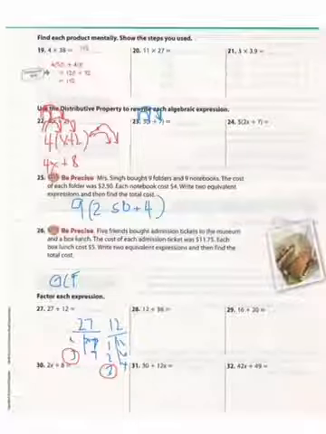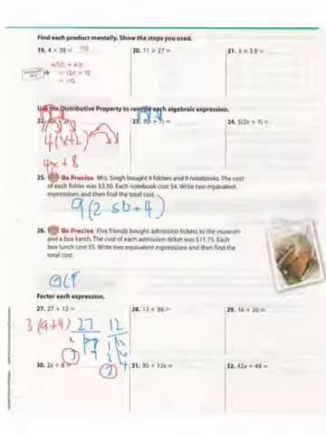So my biggest one is 3. So that means I'm just going to take 3 out, and like I did before, 27 divided by 3 equals 9, and then 12 divided by 3 equals 4. So that's the same answer, 3 times 9 plus 4. So that's another way of doing it. So you're going to try that for all of these right here.